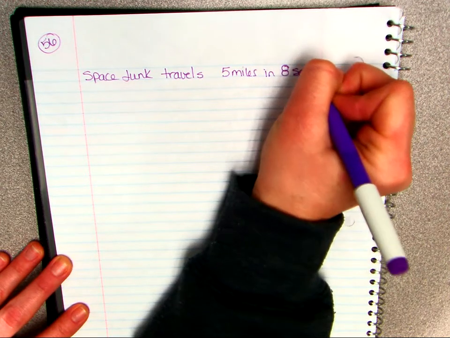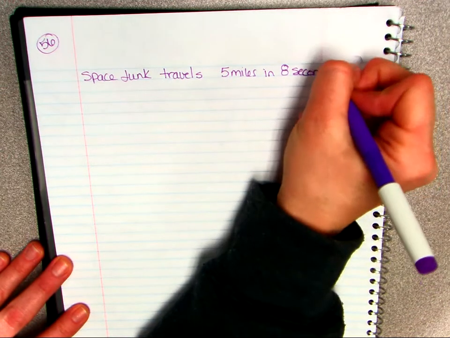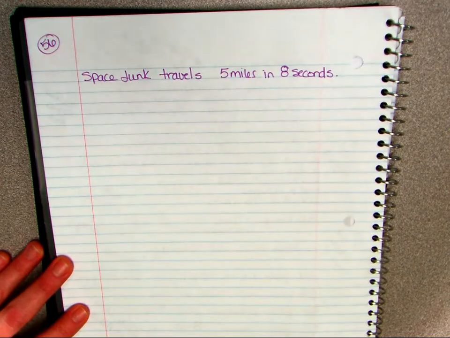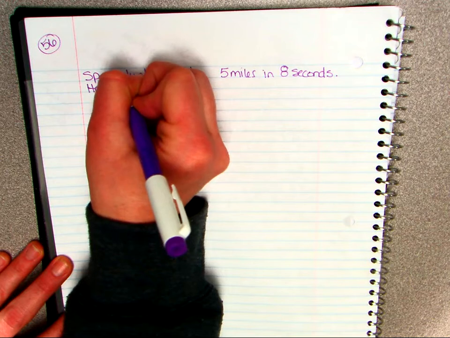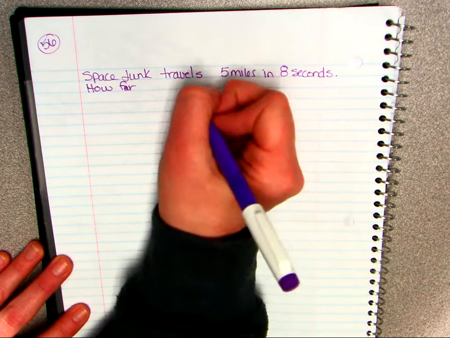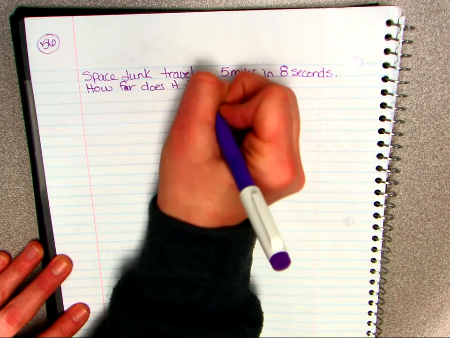It's a lot. I mean, imagine if you did that. Make your weekly mile run for PE a lot easier, wouldn't it? Space junk travels 5 miles in 8 seconds. How far does it travel per second?